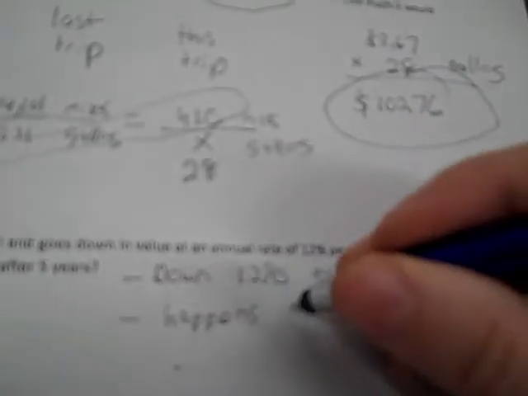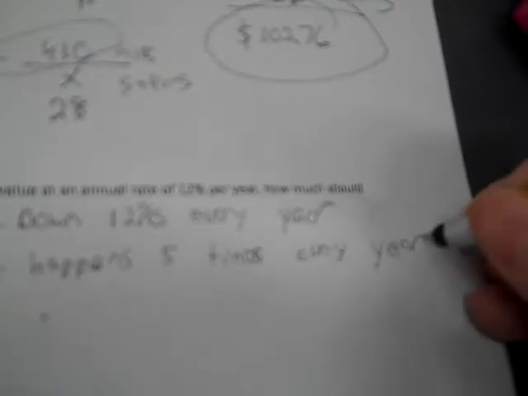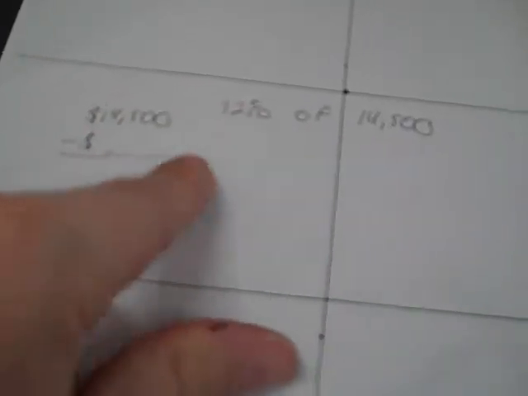Well, here's the problem, though. It happens every year, but it happens 5 years, okay? It happens 5 times because it's 12% per year, and we have 5 years. So it happens 5 times, once every year that it goes down. So I can't just do this. It's more to it than that, okay? Again, if I had just 1 year, I could definitely just find 12% of that and subtract it.